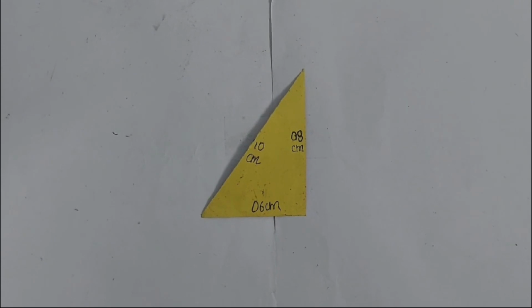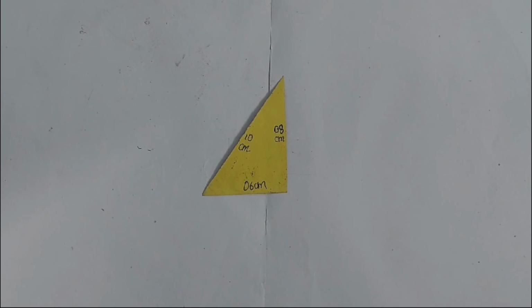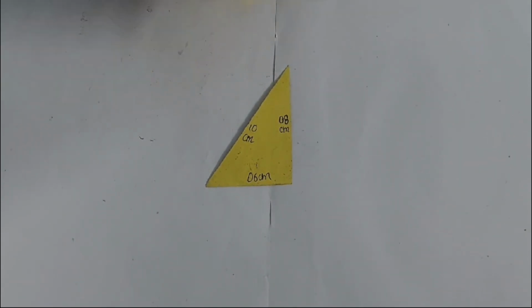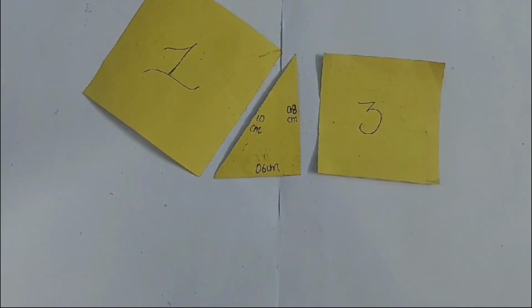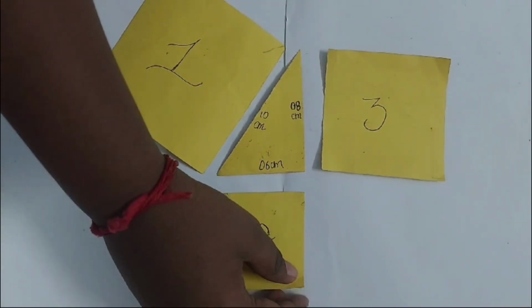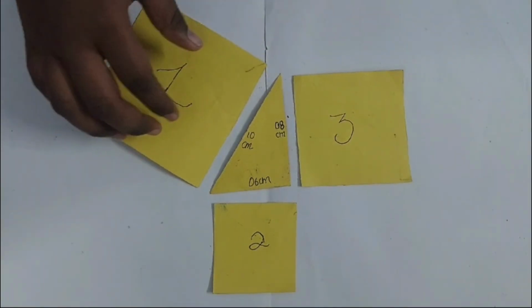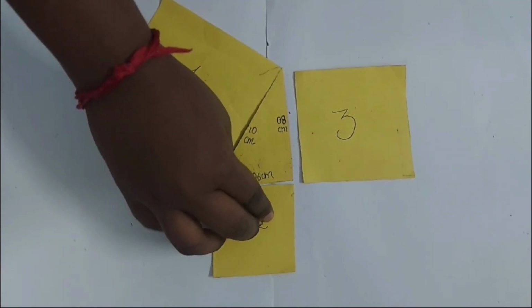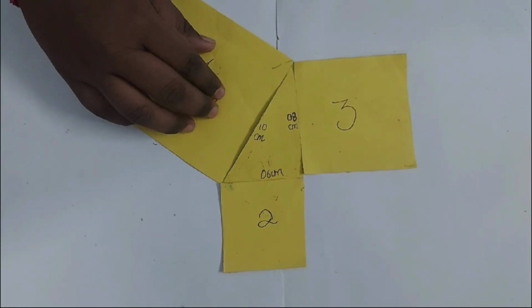As mentioned in the previous slide, 3 squares are taken whose sides are 10 centimeter, 8 centimeter and 6 centimeter. Now let us place the squares very close to the right angle triangle. Please observe carefully.